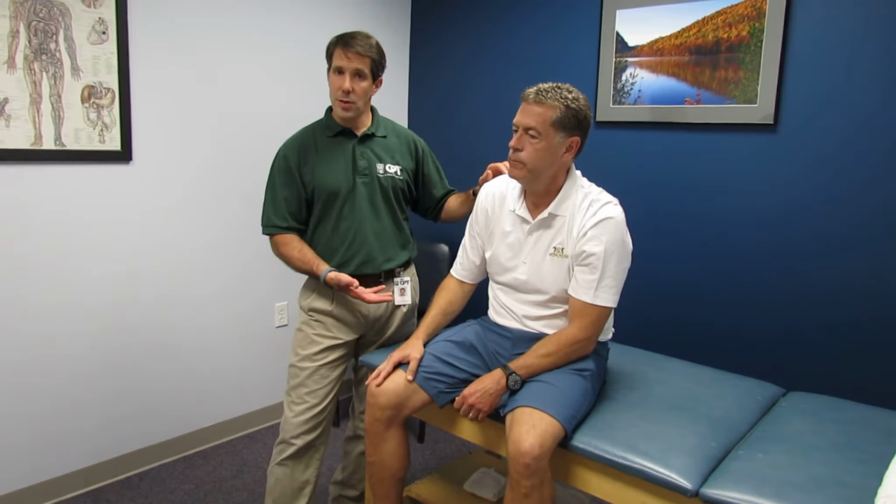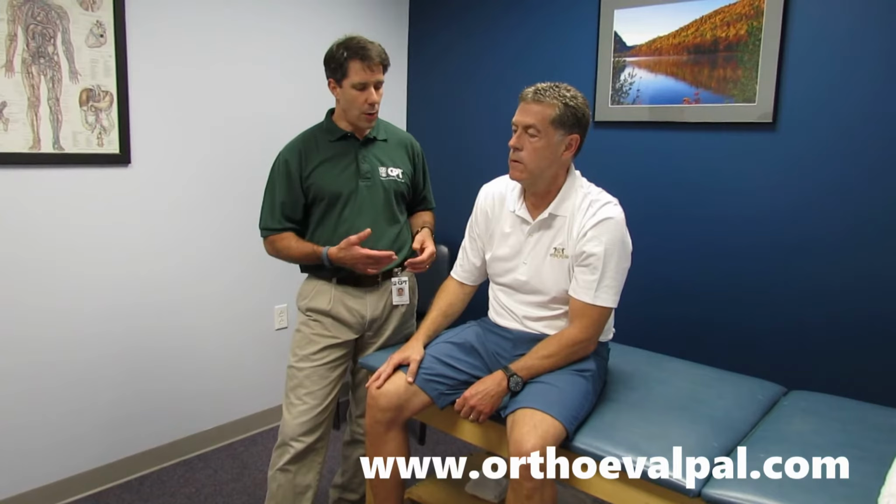He actually is demonstrating better strength today than he did the last time I tested him, and hopefully the nerve will recover and his rotator cuff will start to function better. If that doesn't improve and pain continues to be a problem and function continues to be a problem, he's probably going to be a candidate for a total shoulder replacement because he has a grade 3 glenohumeral arthritis that is pretty severe.